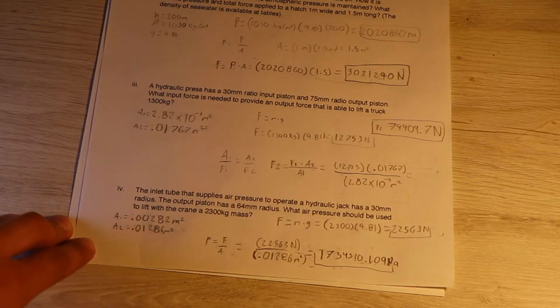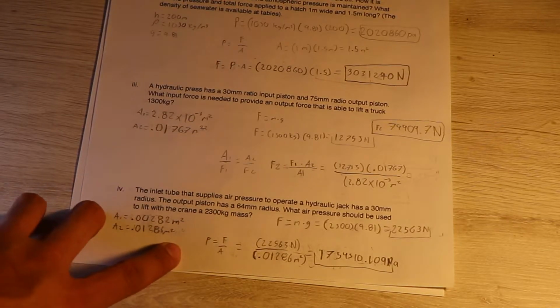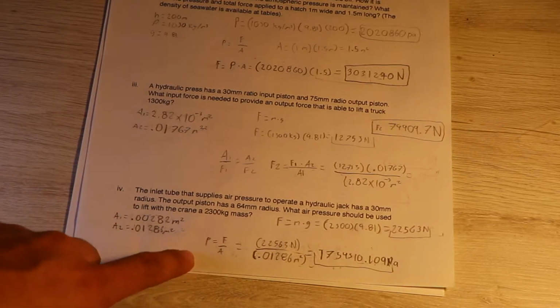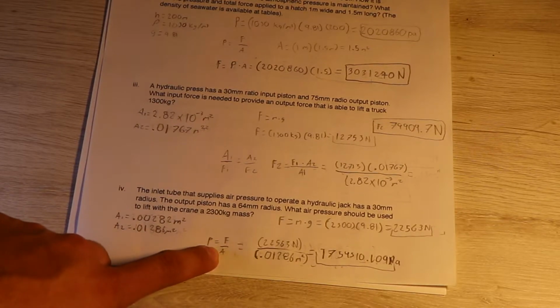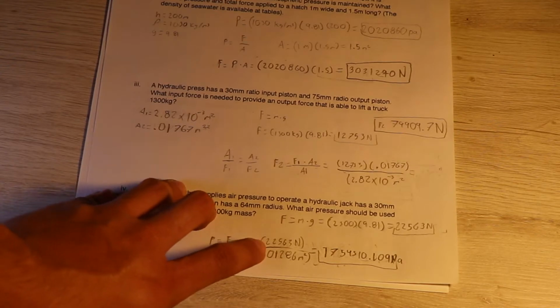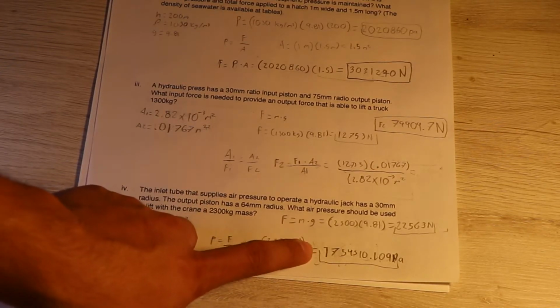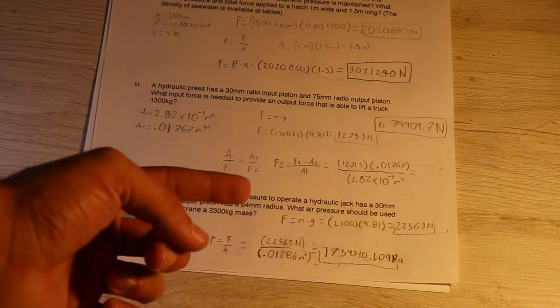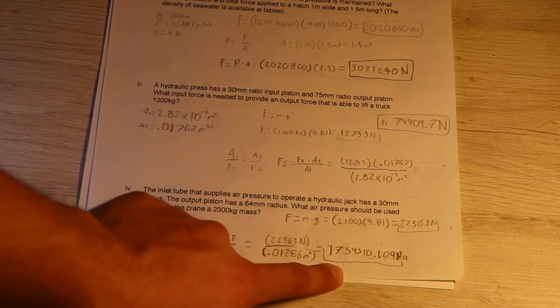For the fourth, I also had the two areas, but this time they asked me for the pressure. So for the pressure I used the formula force divided by area, and it was this. And to get the force, or the first force, I used this formula and got this.